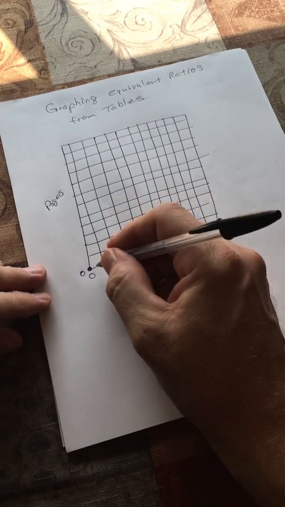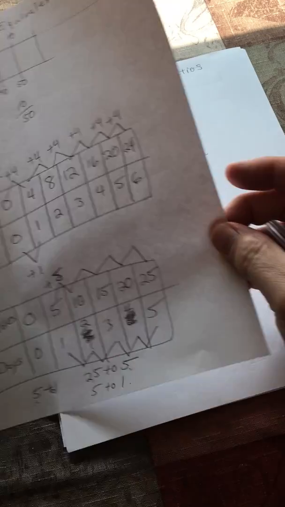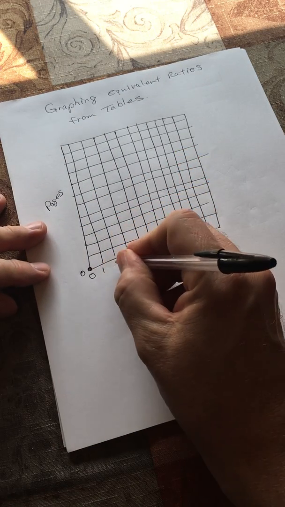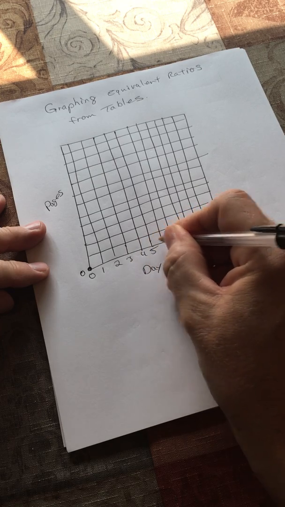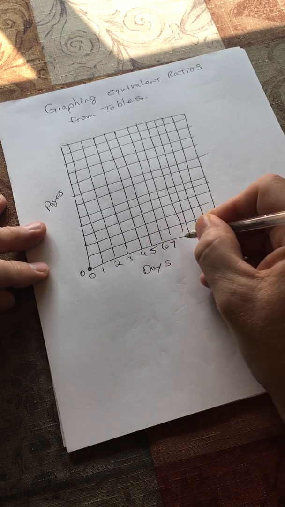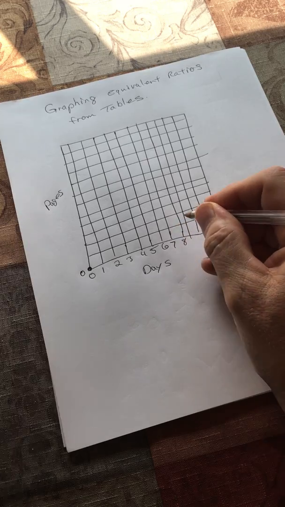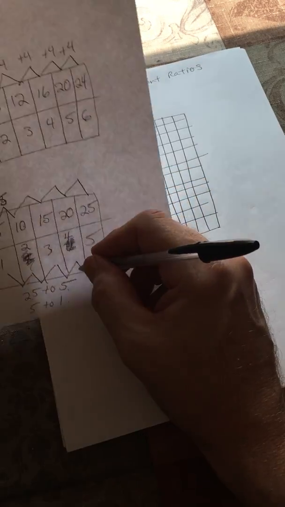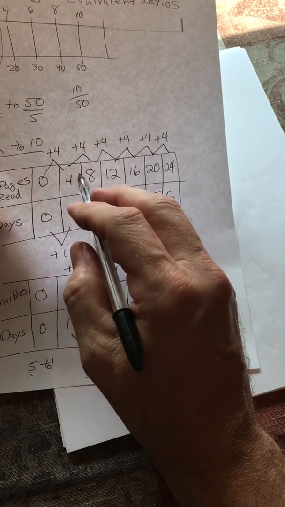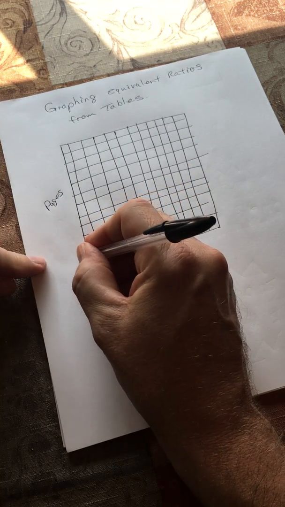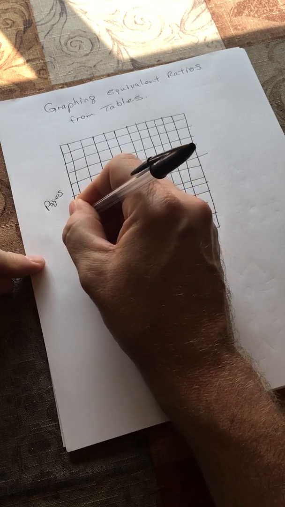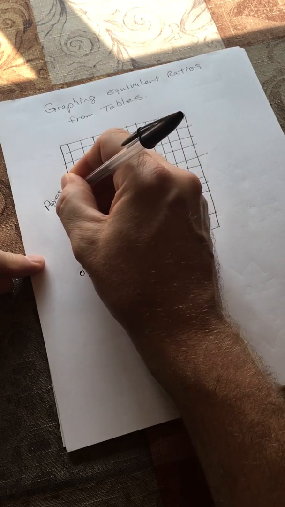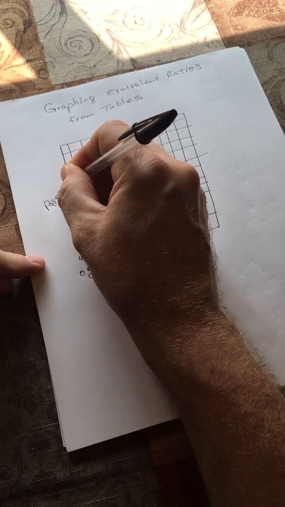Well, I'm gonna run out of room here, because if you take a look at this table, I don't have 24 spaces. So I'm gonna do days 1, 2, 3, 4, 5, 6, 7, 8. I don't think I need to go any further than that. And then each one of these lines, I'm just going to make as equal to 4. So this is going to be 4, 8, 12, 16, 20, 24, 28, 32.